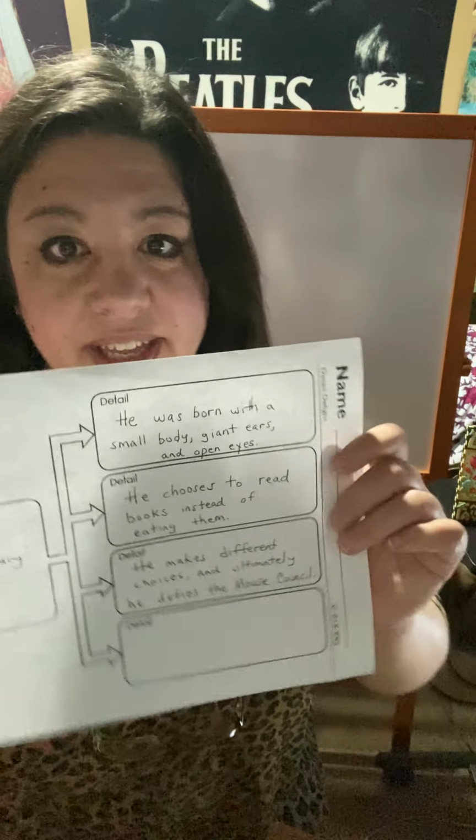He makes different choices, and ultimately he defies the mouse council. There we go.